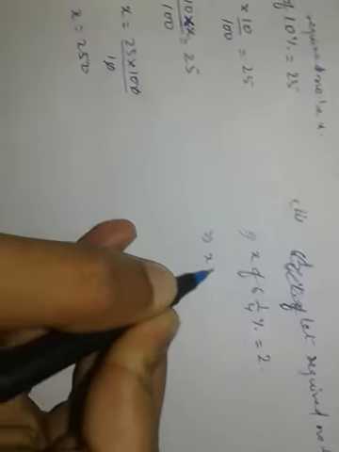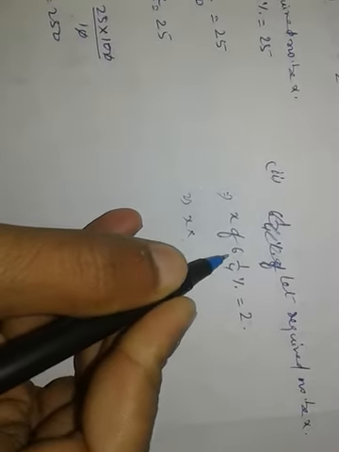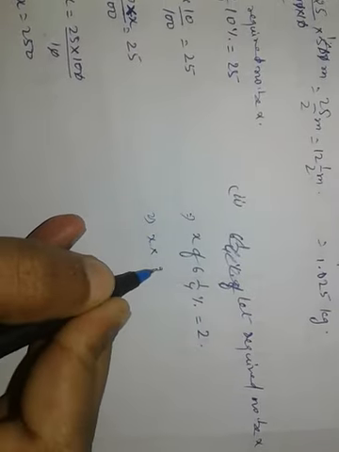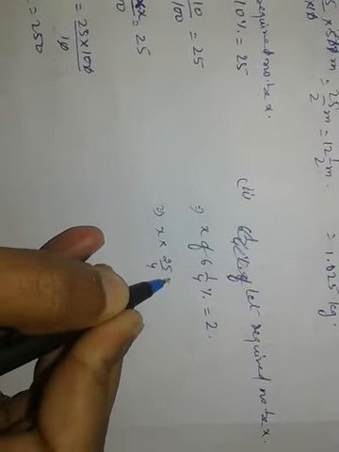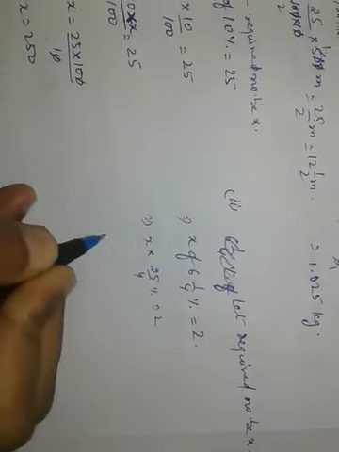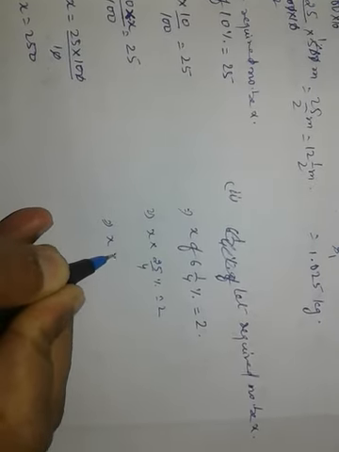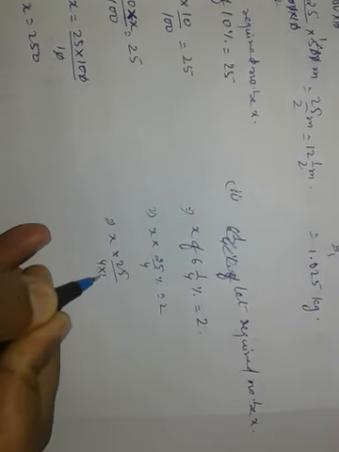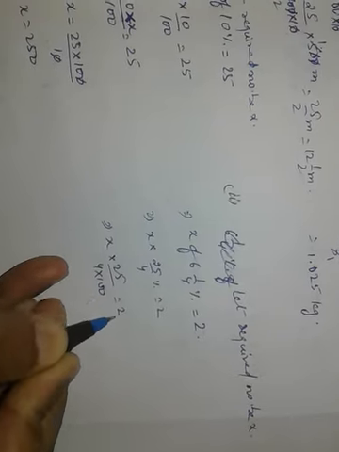So x into 6 whole 1 by 4, that is 25 by 4, into 1% that is 1 by 100, equals 2.